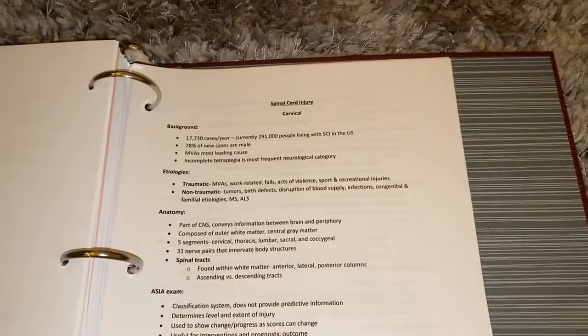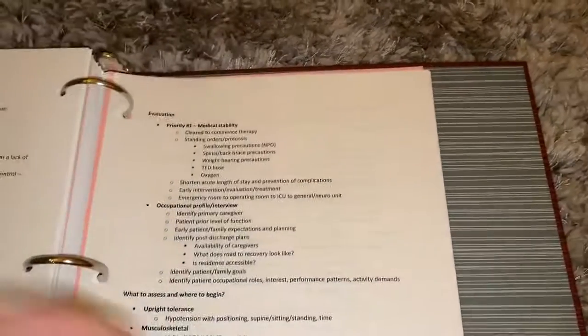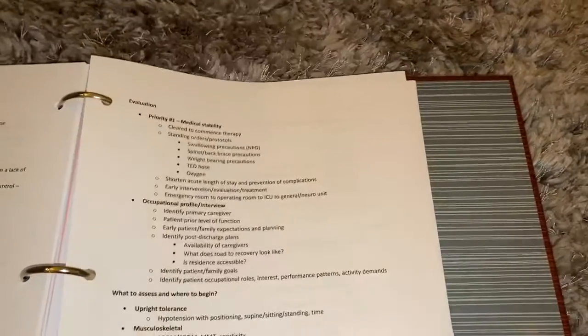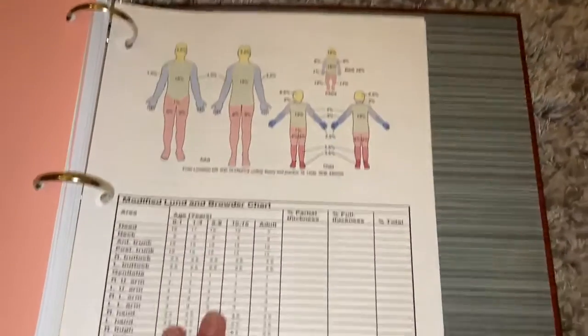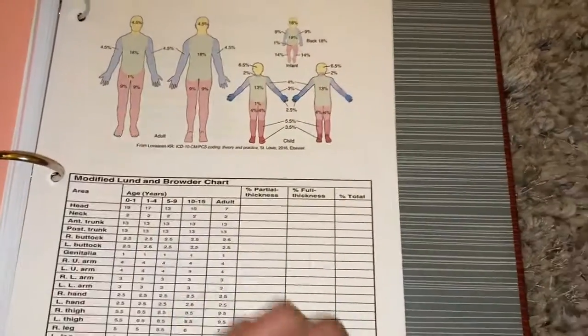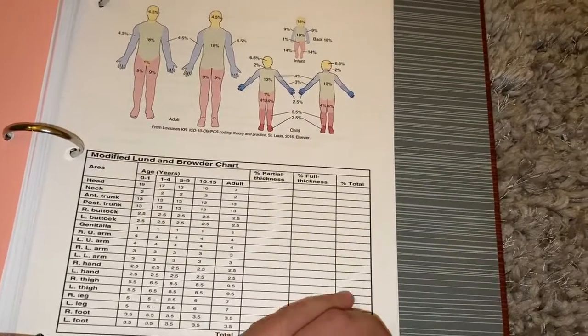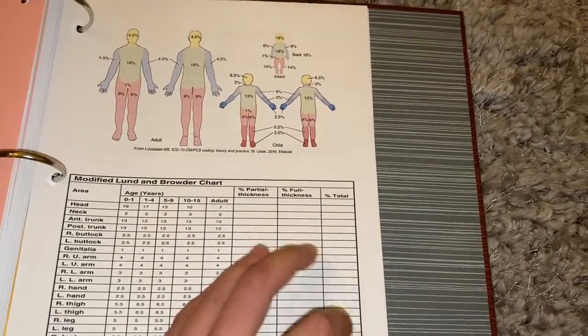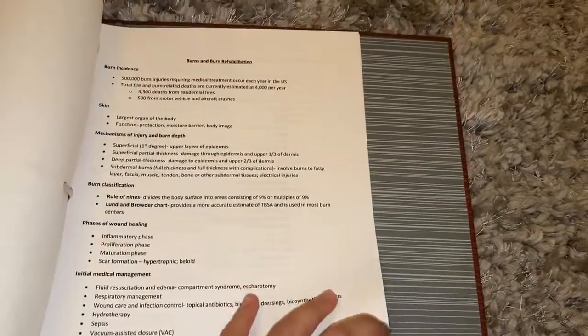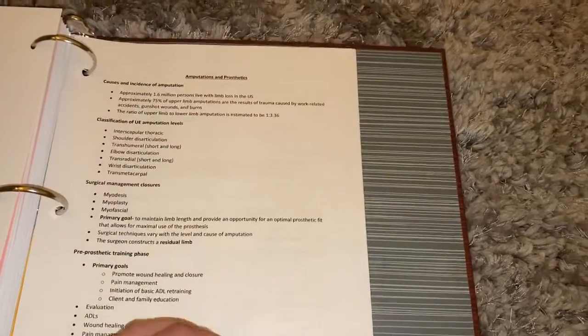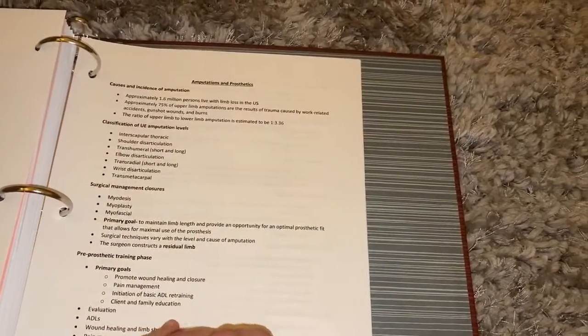And then just notes from the PowerPoints and the labs. And then the last section that we just did, the Rule of Nines chart and the Lund-Browder chart. And then burns and amputations.